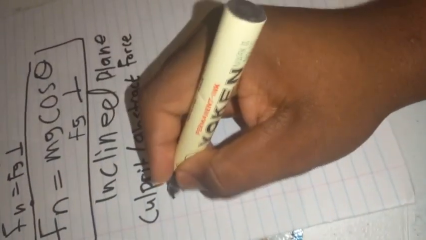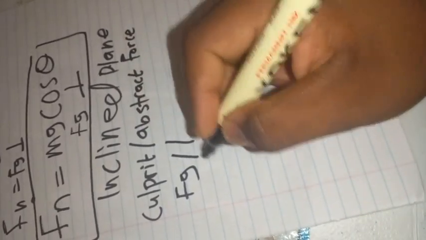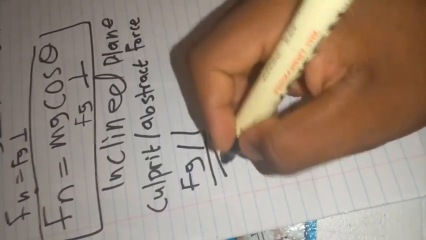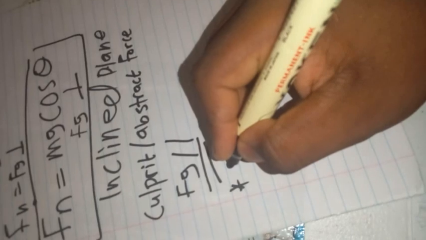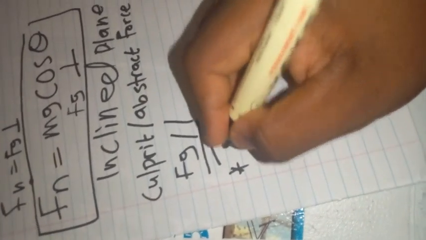We call it the culprit because this one is a problem. They call it the abstract force. The reason I'm calling it the culprit is that there is a force called Fg parallel. Just note this Fg parallel is always included in the calculation, always.